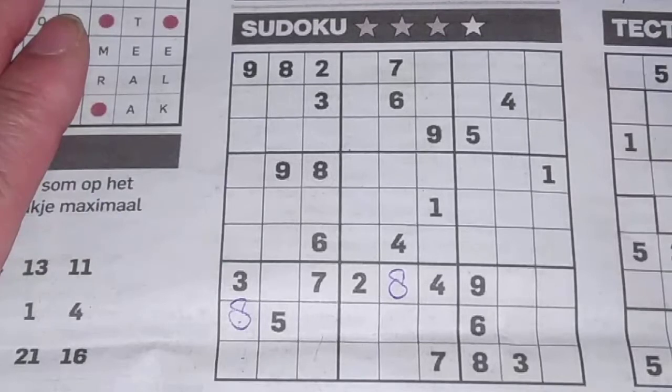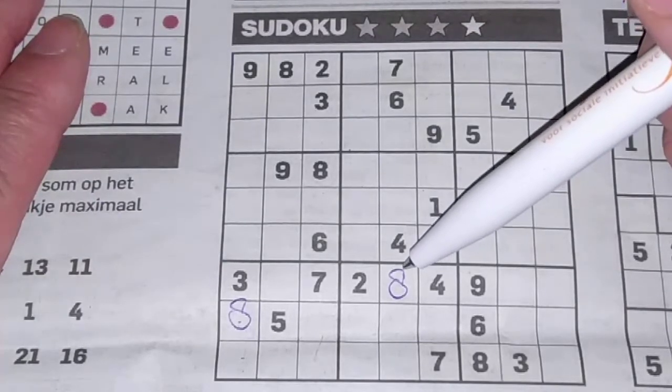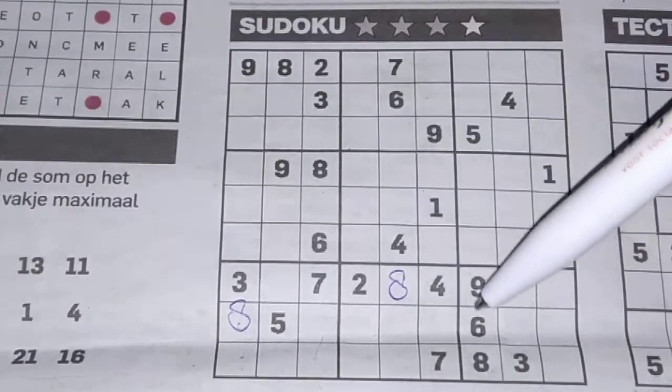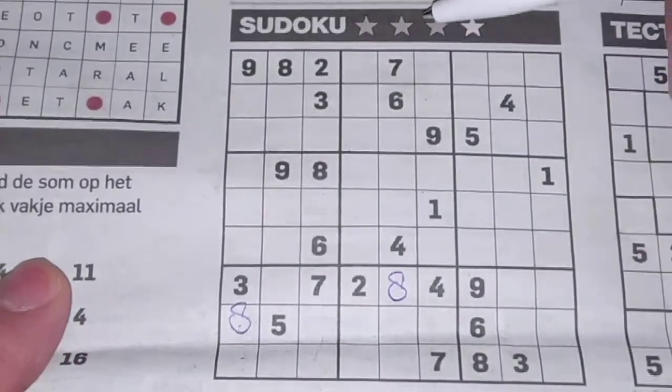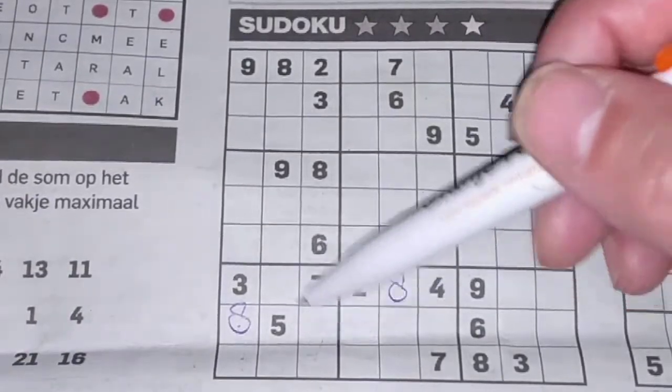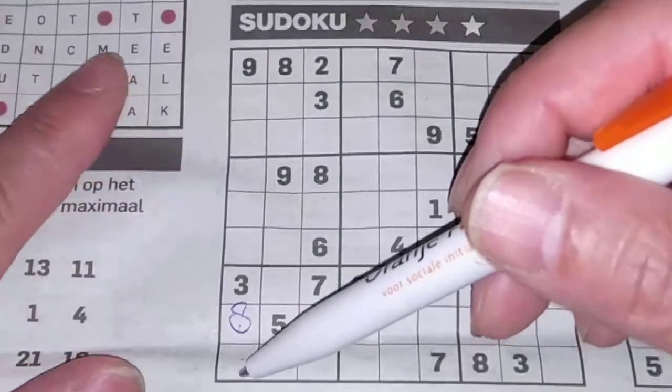But let's see, with the 2, I see here a 2. Can I do something with the 2? No, I think later.